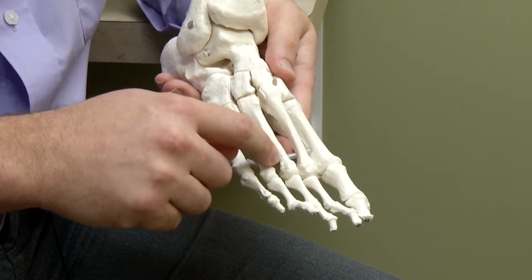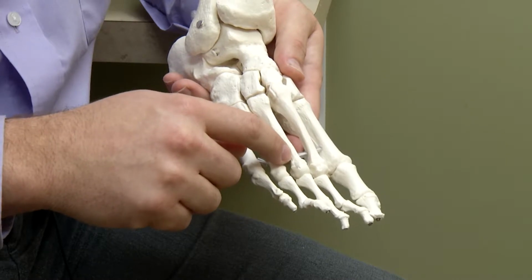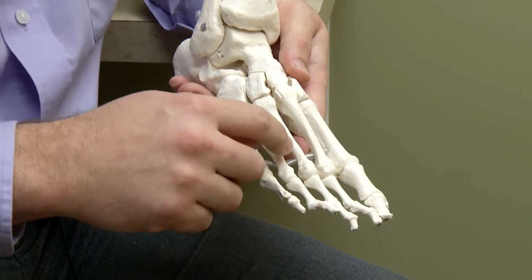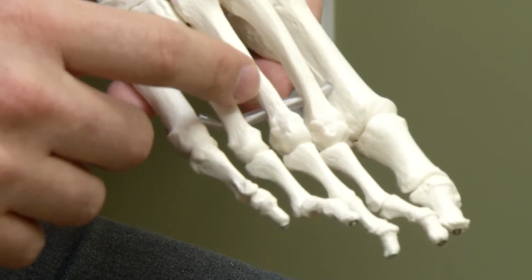That can feel to the patient like they have a lump in their shoe, or they have some sort of shocking sensation, maybe even a numbness or burning sensation. And those, typically we treat initially with some sort of padding, some orthotics, maybe even a steroid injection to try to get the nerve to calm down.